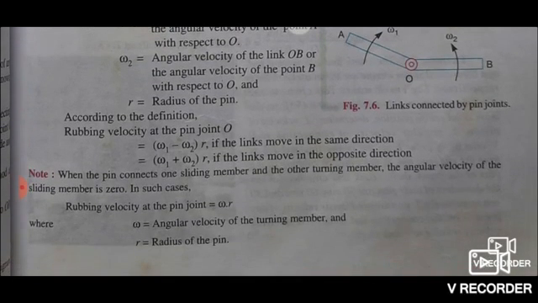Note, when the pin connects one sliding member and one turning member, the angular velocity of the sliding member is 0 because it slides. In such case, rubbing velocity at the pin joint is omega R, where omega is the angular velocity of the turning member and R is the radius of pin.